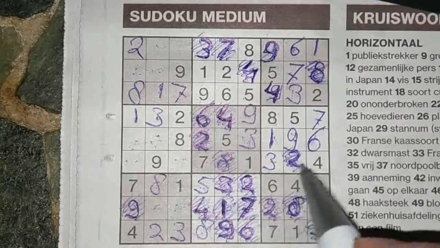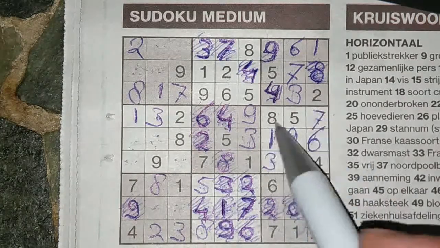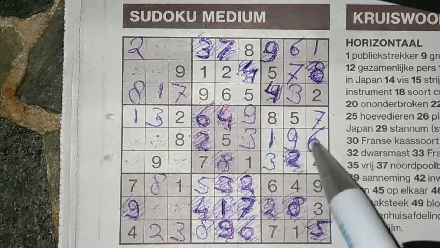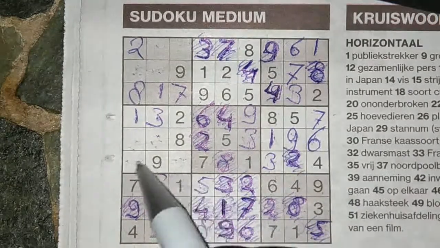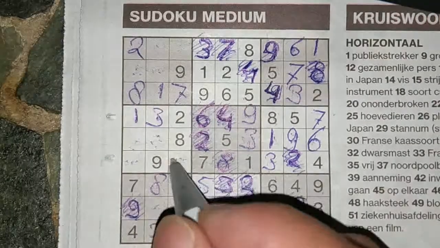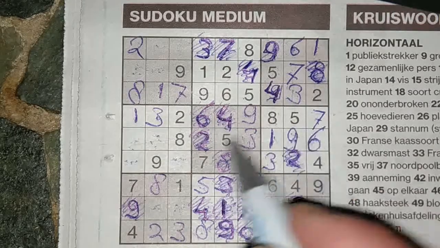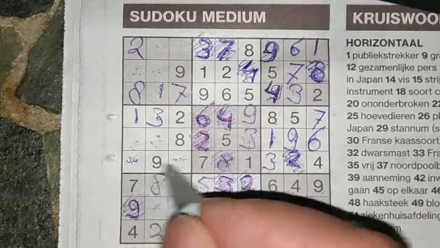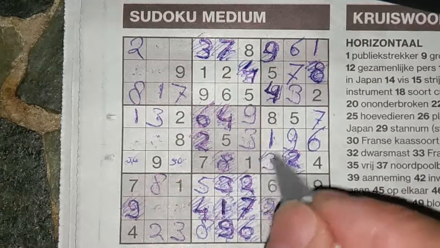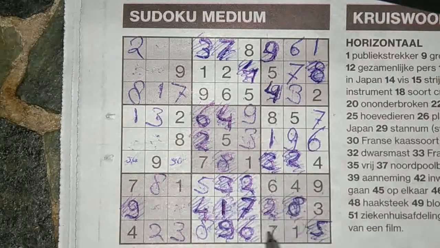1, 2. The 6. 6, 6. One of these must be a 6. Is also 6. So these are 5 and 6, 5 and 6. So one digit left is the 3. 3 must be also correct. Make a small error.